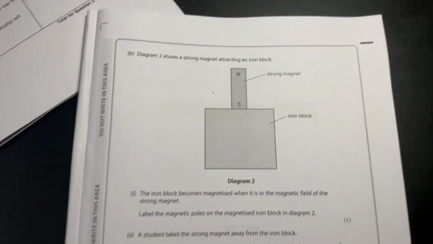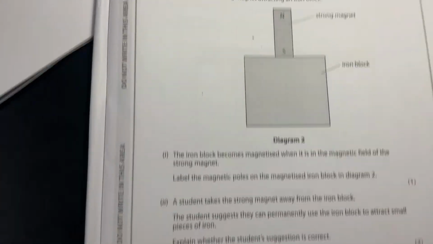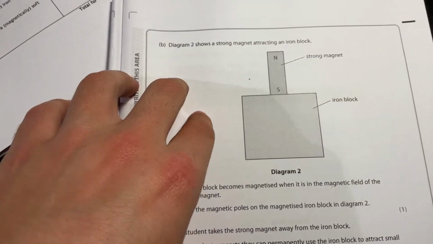Diagram 2 shows a strong magnet attracting an iron block, right? The iron block becomes magnetized when it is in the magnetic field, right? Label the magnetic poles on the magnetized iron block in the diagram that they gave us, right? So, this is what the question looks like.